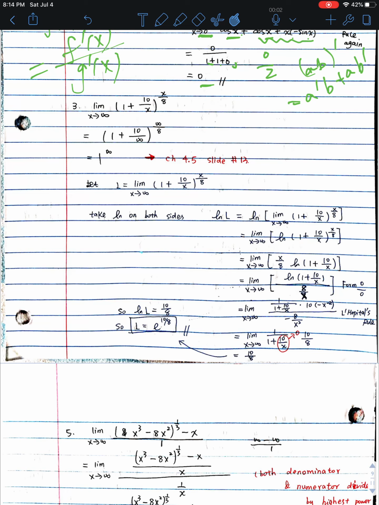For question 3, we need the limit as x goes to infinity of (1 plus 10 over x) to the power x over 8. Because when x goes to infinity, 10 over x becomes 0, so 1 plus 0 is 1. And x over 8 still goes to infinity. So this is a 1 to the infinity form.